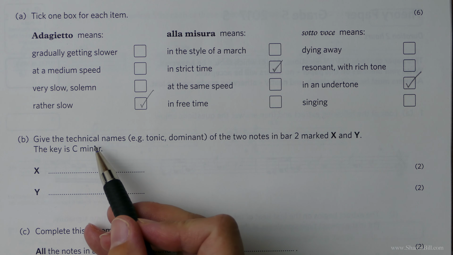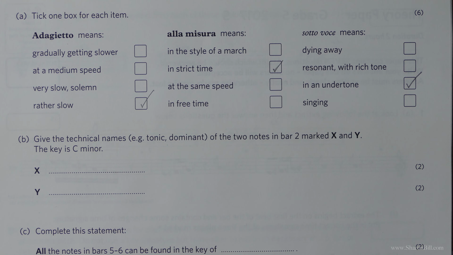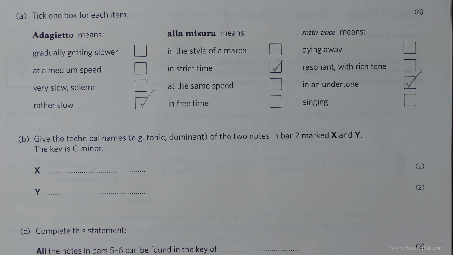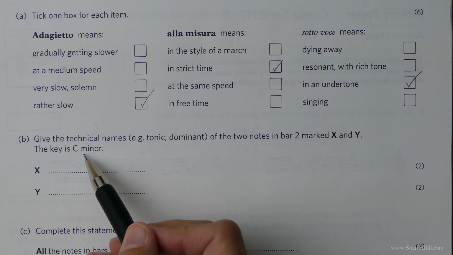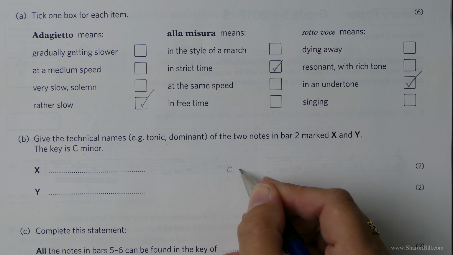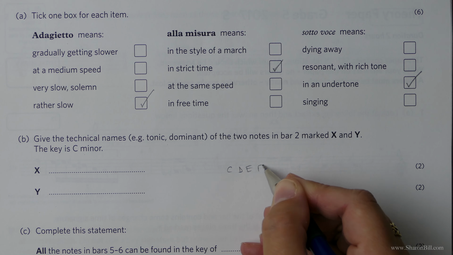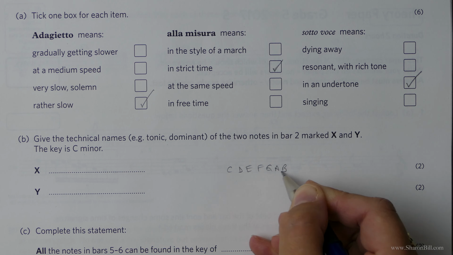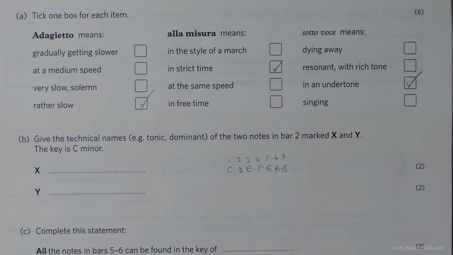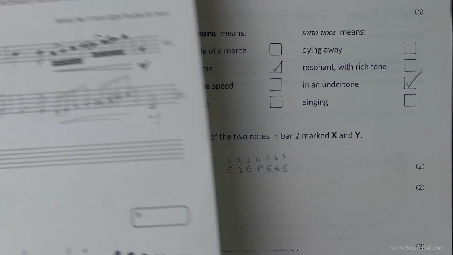Next one, so we need to give the technical names of 2 notes marked in bar 2. So if we look at bar 2, we're looking at X and Y here. They've helpfully told us that we're in C minor, so we've just got to work out what those steps of the scale are. So just sketch out 1st, 2nd, 3rd, 4th, 5th, 6th, 7th. And so now we can see what these are.